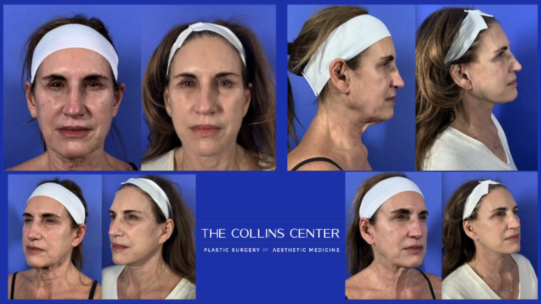This patient is an example of somebody who had a lower lid blepharoplasty along with a deep plane lower face and neck lift. And we see good resolution to the hollows under her eyes and some resolution to the crepiness under her eyes, as well as the platysmal bands in the center of her neck.